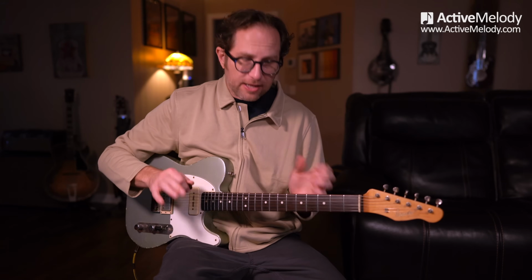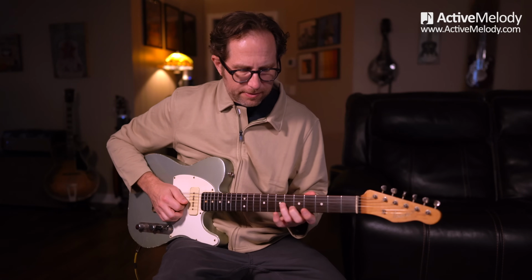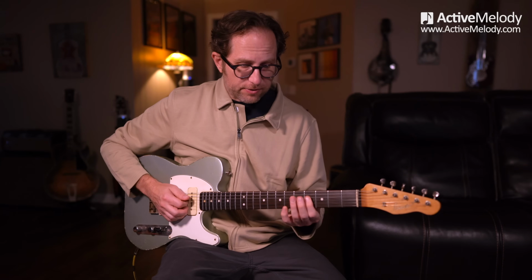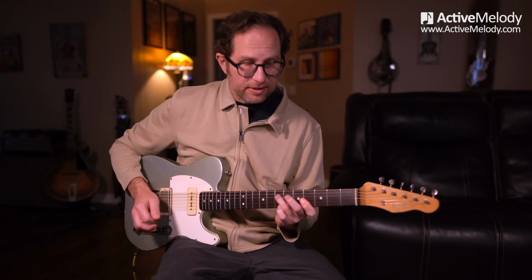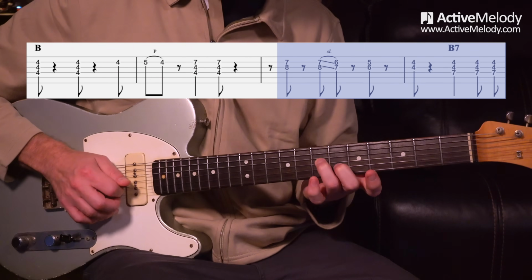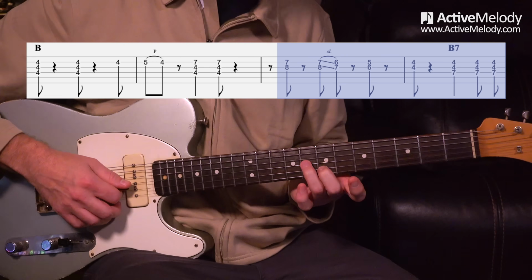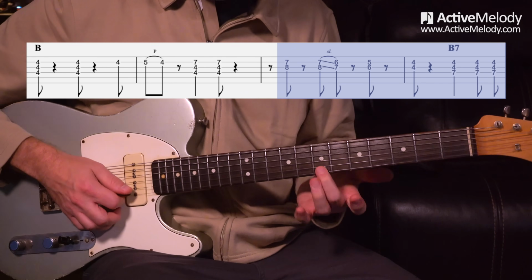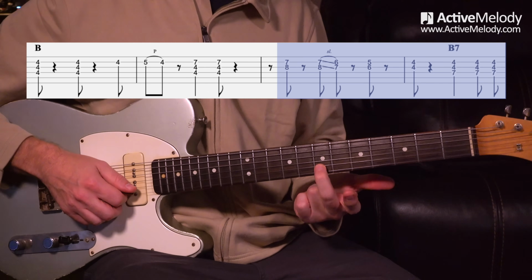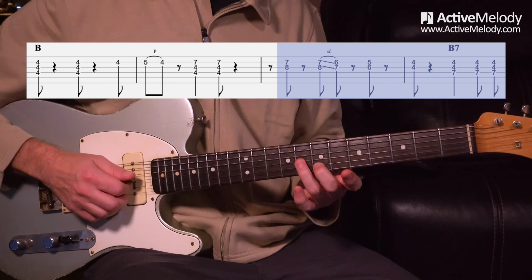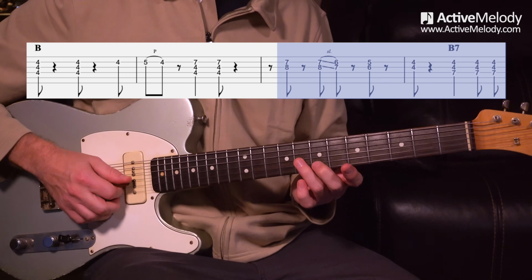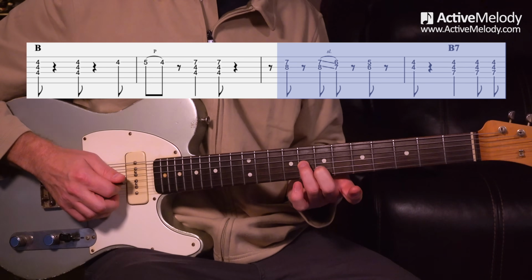All right, so the next thing that I played goes like this. Okay, so it goes down to the B and then the B7. So let's look at that. These are those dyads I was talking about, or harmonies. It starts here with your middle finger on the 7th fret, 2nd string, and then my ring finger's on the 8th fret, 3rd string. And we're just going to walk that shape down to here.